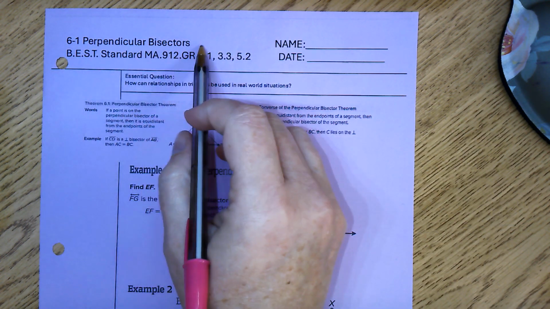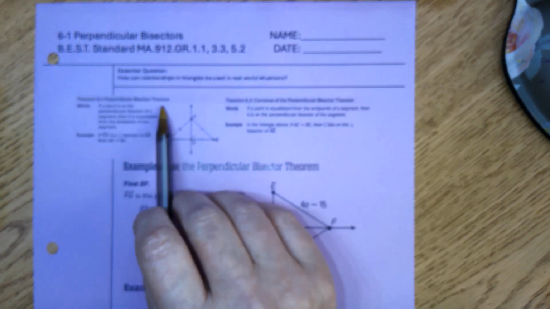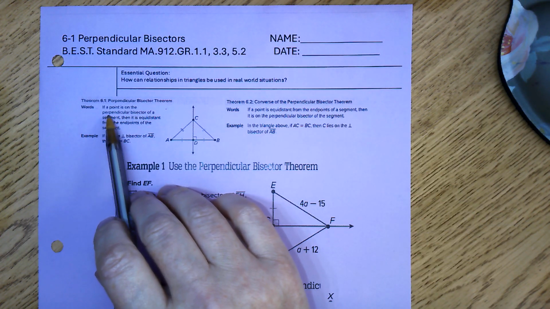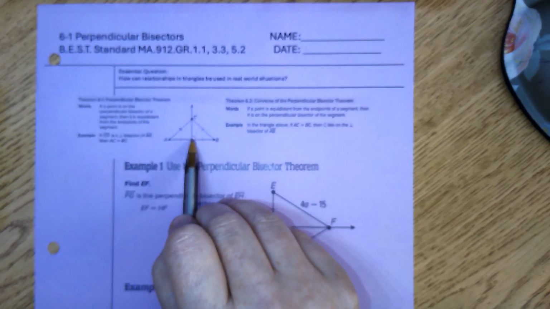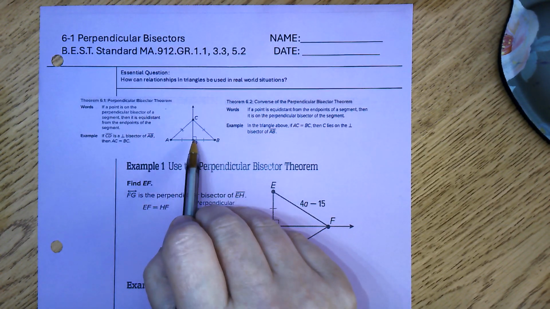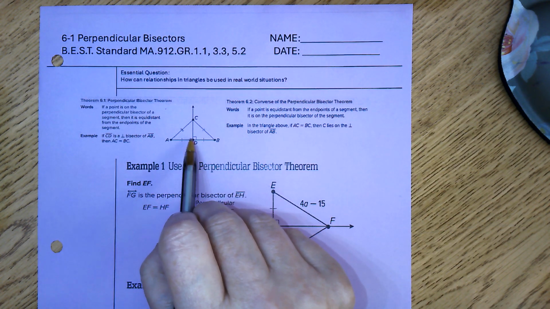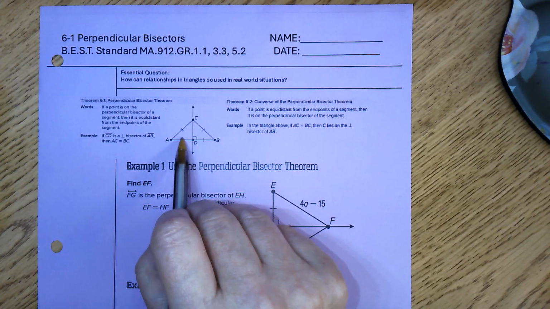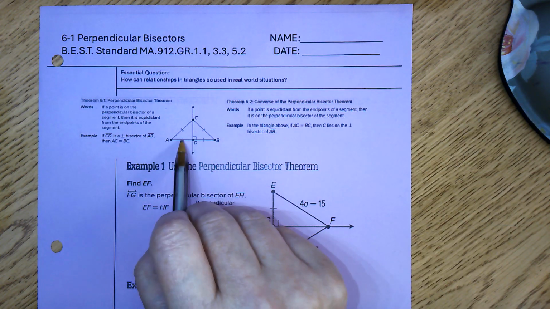6-1, perpendicular bisectors. So we have two theorems. Perpendicular bisector theorem: if a point is on the perpendicular bisector of a segment, then it is equidistant from the endpoints. So basically, it's saying that this perpendicular bisector goes through the midpoint of side AB, and therefore, AD and DB are equal to each other.